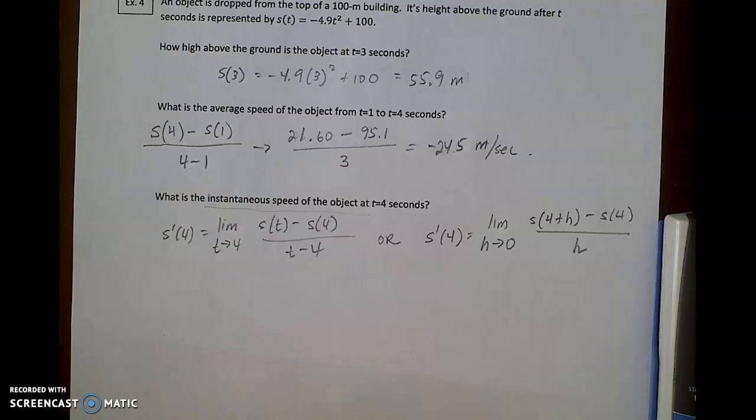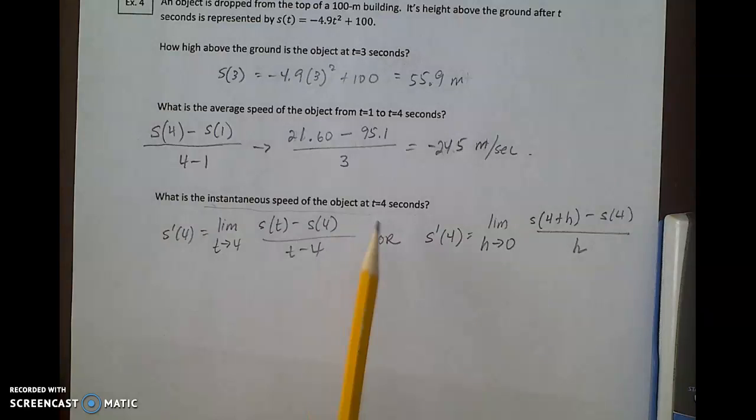Okay, so the approach for this instantaneous speed at t equals 4 seconds problem is a derivative problem. We talked about two ways of finding the derivative, or the value of this function at 4.